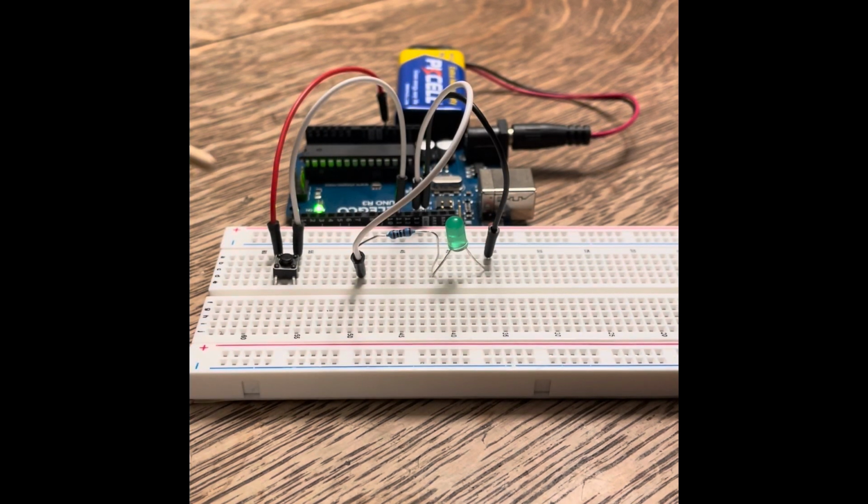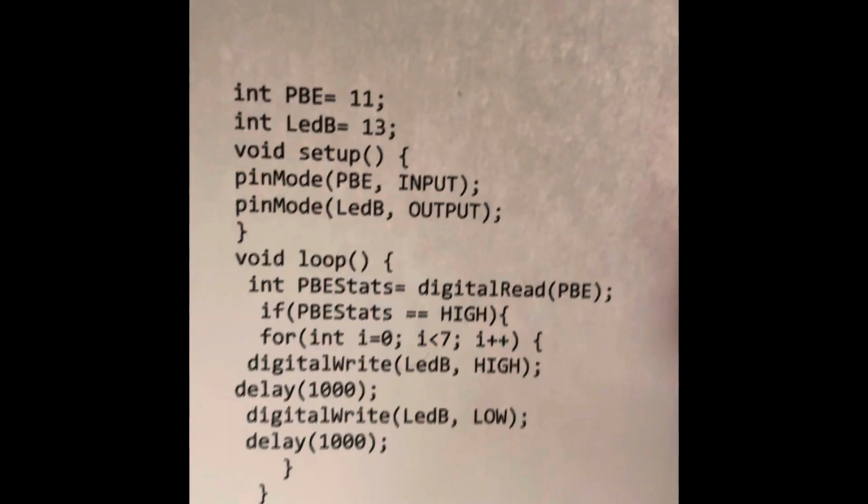This week, I used one push button, a resistor, a green LED, 4 jumper wires, an Arduino, and a 9-volt battery, and the code is right here.